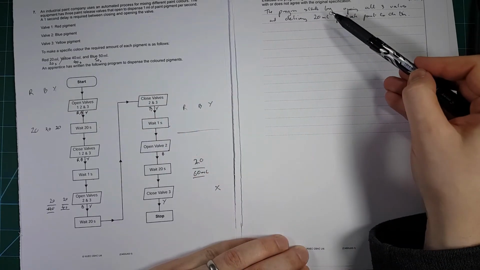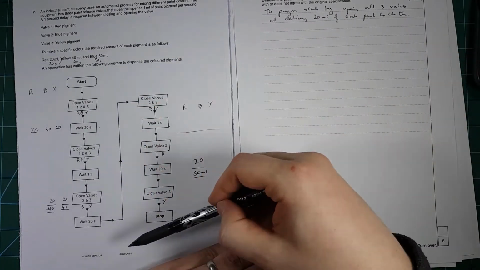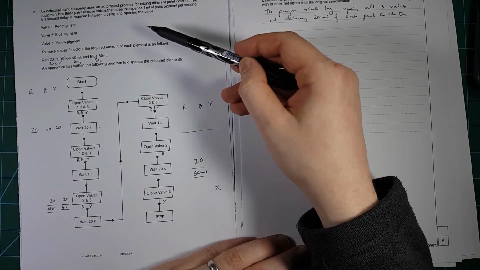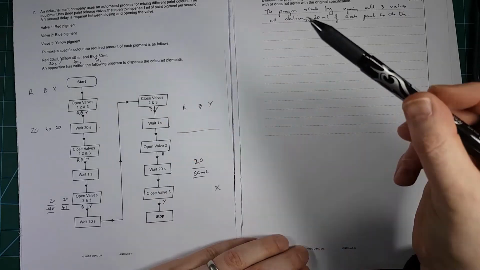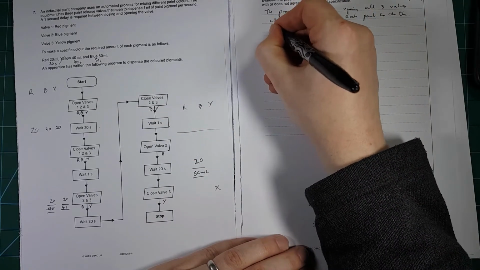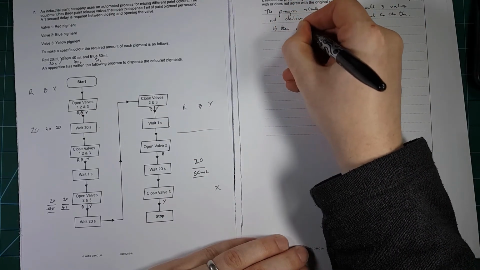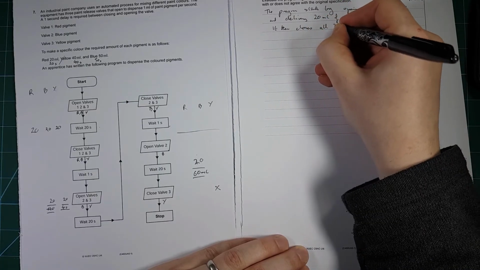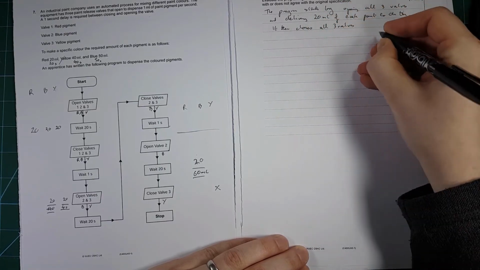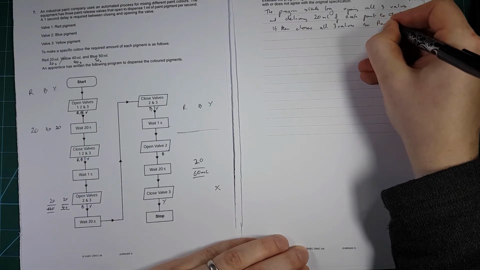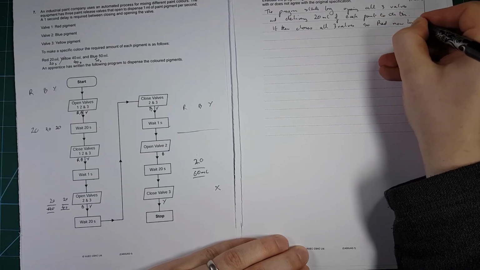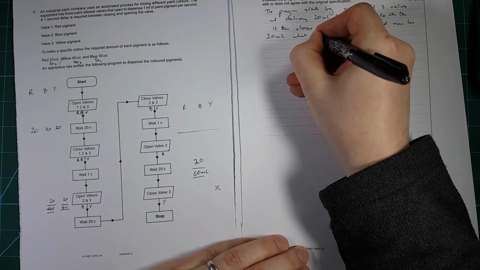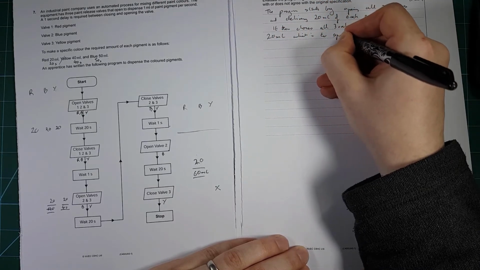Okay, so always relate, whenever you get a program, always relate it to the real world situation that the program is trying to affect. Okay, it then closes the valve, or closes all 3 valves. So the red now has 20 milliliters, which is to spec.